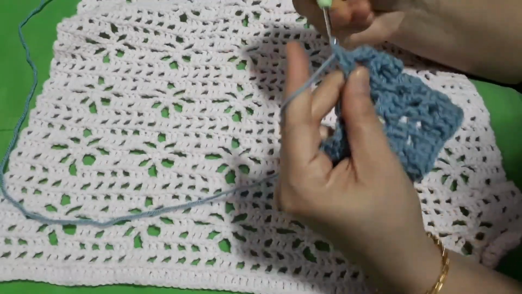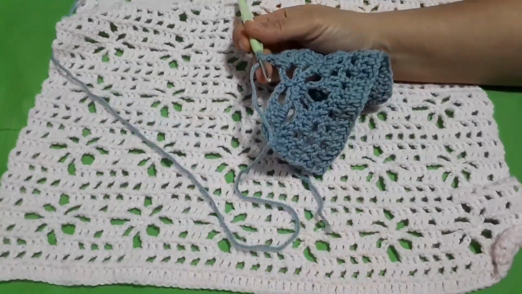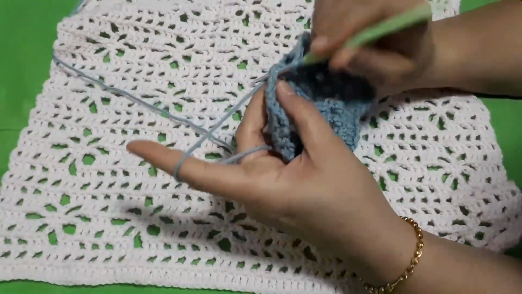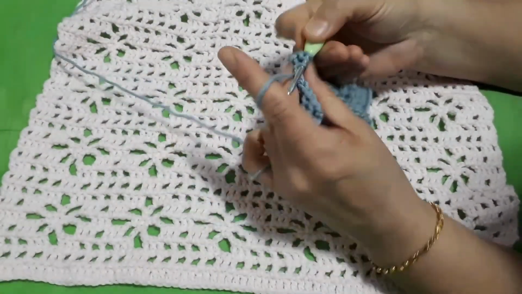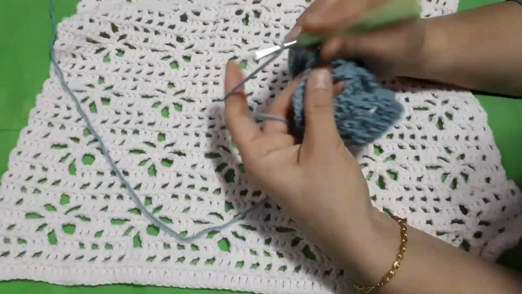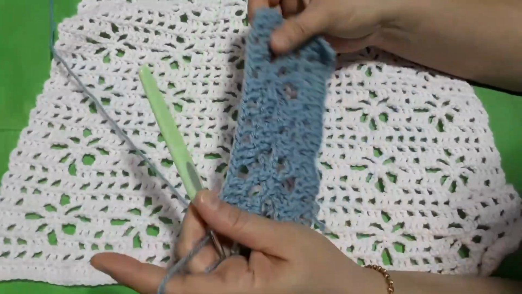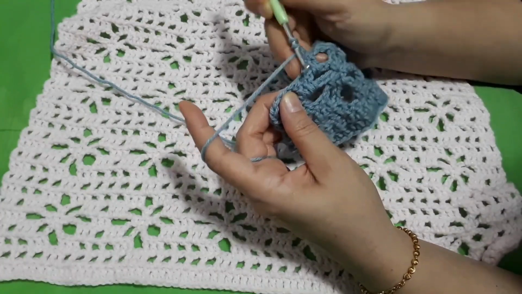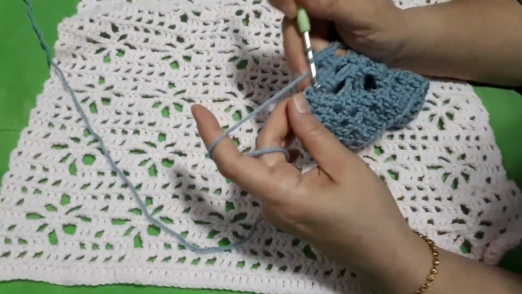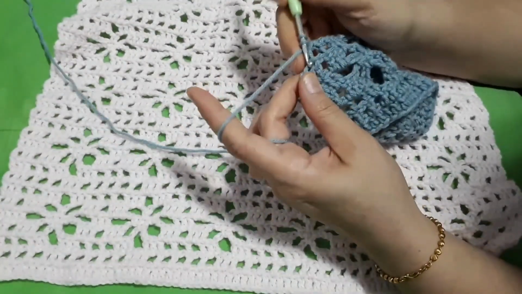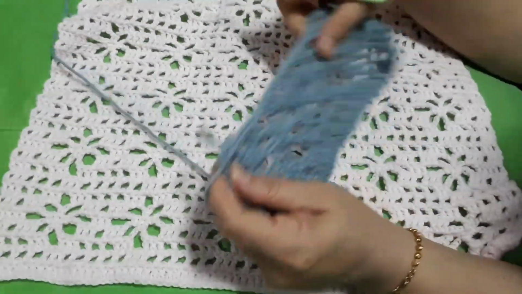So here, again chain 1 and 2 double crochet in the next space. So 2 double crochet in this space and 1 double crochet over this first stitch. And now we will have 2 empty squares like we had on this edge. So chain 1, skip this stitch and double crochet in the next one, again chain 1, and you already have the square here, so double crochet in the next stitch, and this is the edge, so we'll have 3 double crochet in the end. So here we complete this row, and you see the pattern.